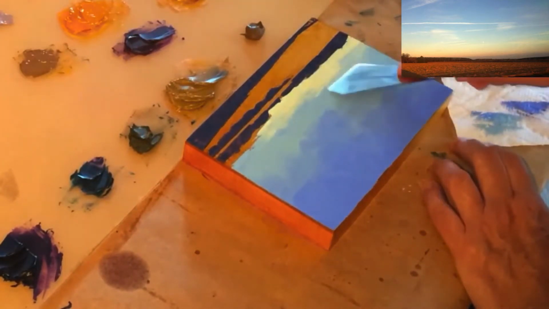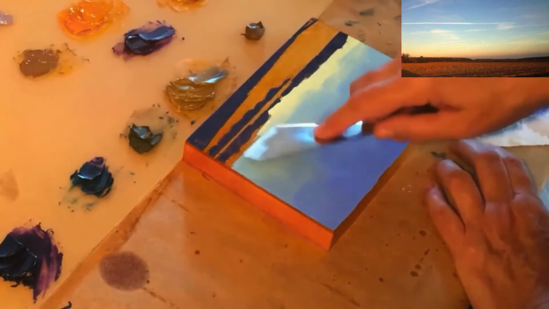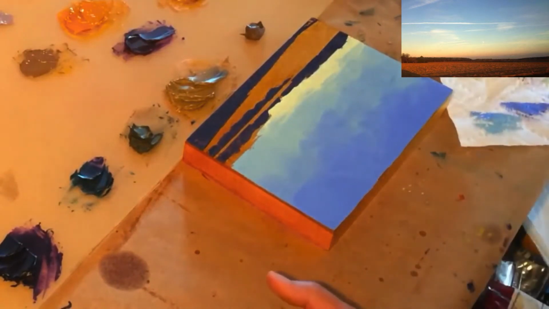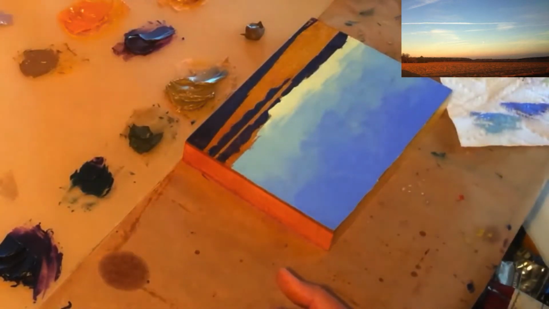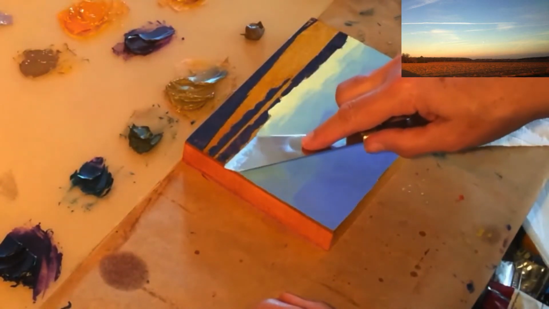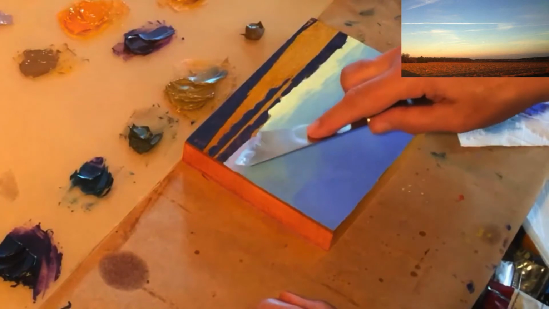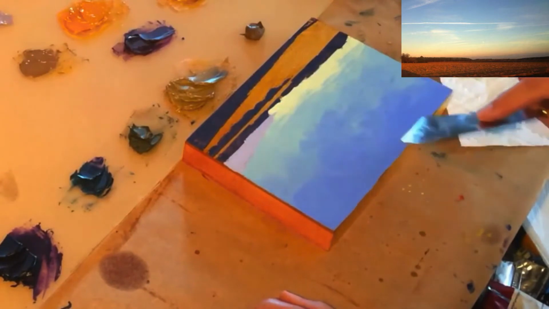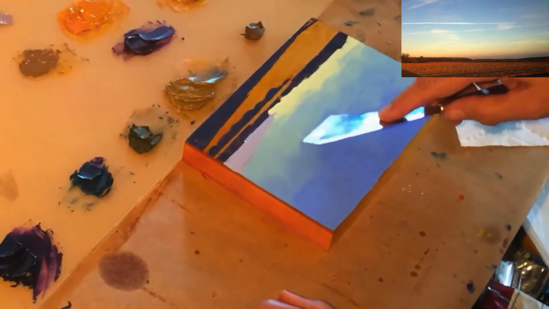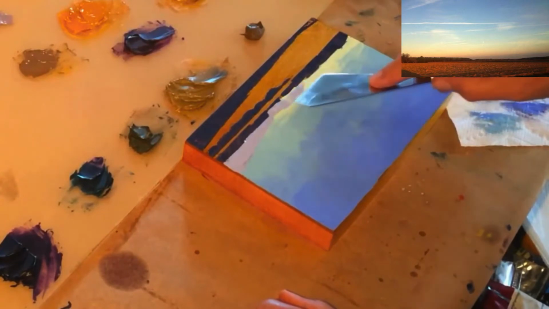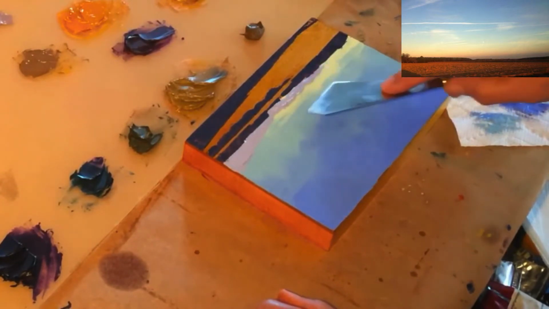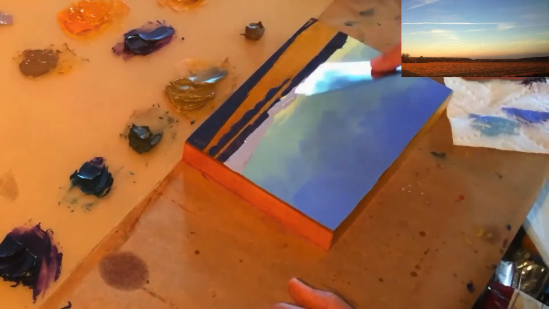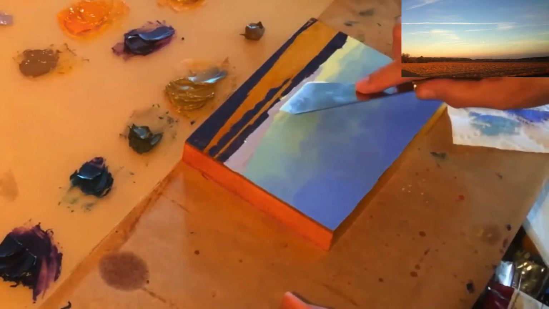So here we're going with our cloud along the horizon, and bringing it slowly over where it's going to meet that lighter value of the sky. It will naturally blend as you apply the paint because of one mark going into the other. And again, just as with the rest of the sky, don't worry about blending and eradicating marks too much at this point because you want to block in the rest of the painting first.